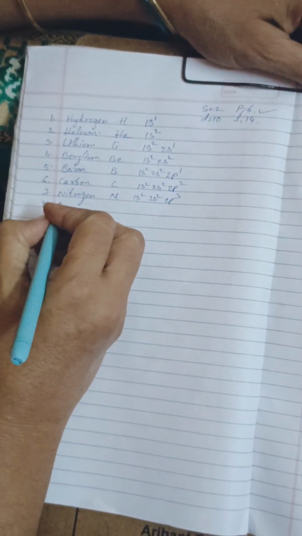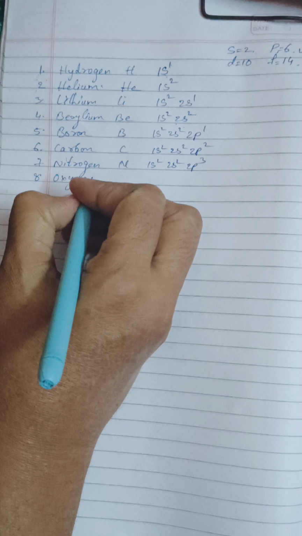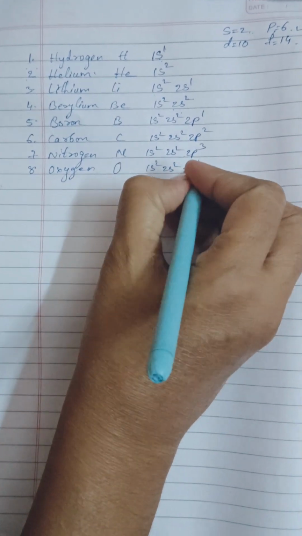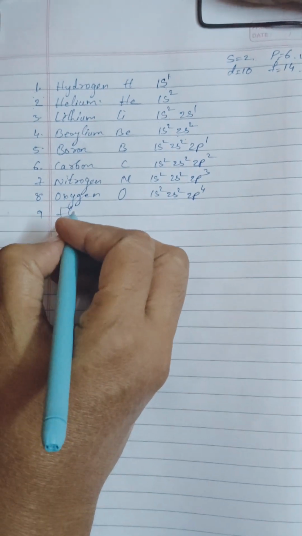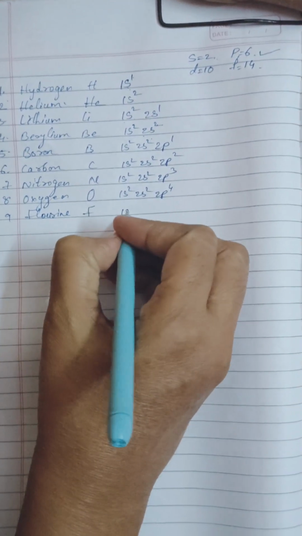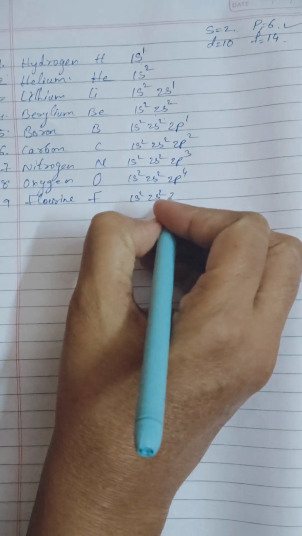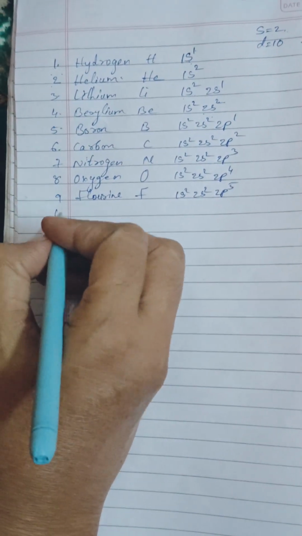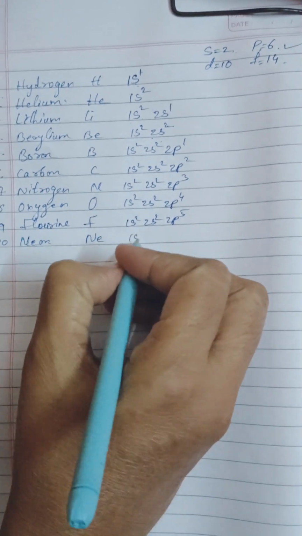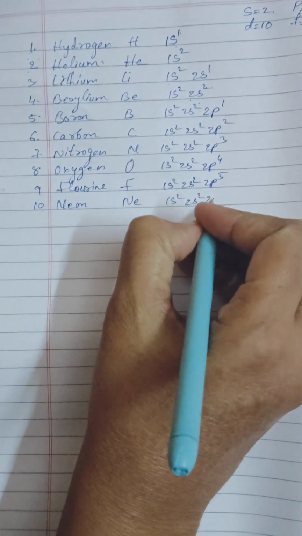The next, eighth, is oxygen. Oxygen's symbol is O, 1s2, 2s2, 2p4. The ninth is fluorine, symbol F, 1s2, 2s2, 2p5. The tenth is neon, symbol Ne, 1s2, 2s2, 2p6.